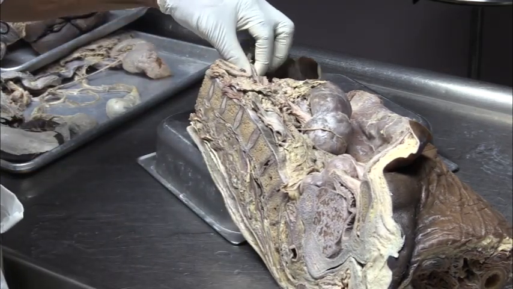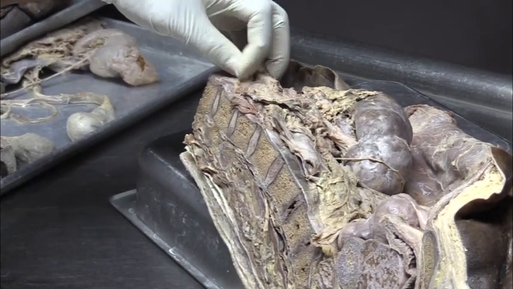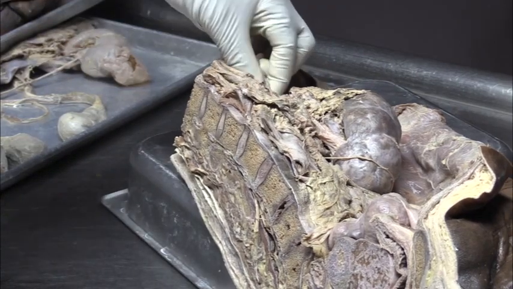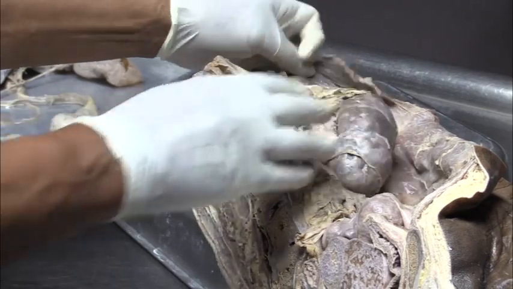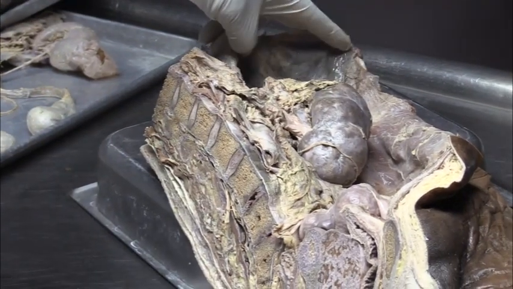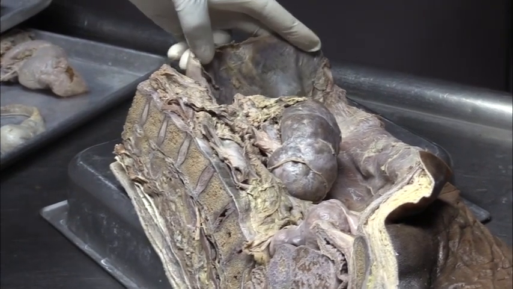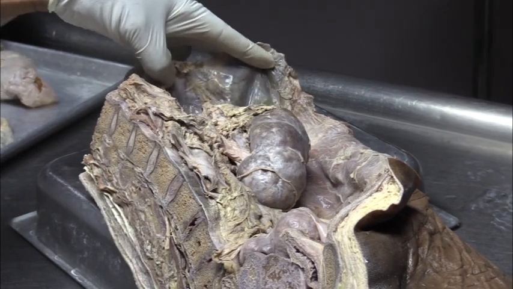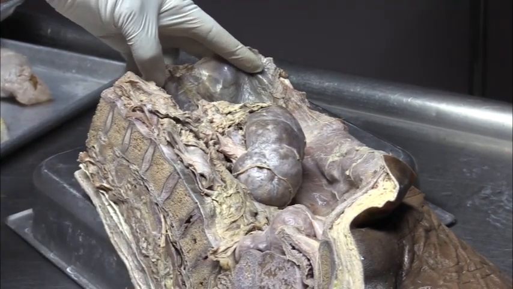So there are crura, one on the left and one on the right, and these crura help in supporting the diaphragm. So remember that. Remember again the nerve supply of the diaphragm. Nerve supply is from the phrenic nerve, and that becomes very important when the phrenic nerve is paralyzed.